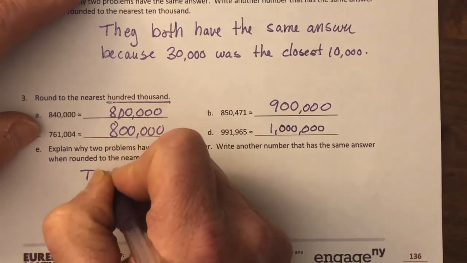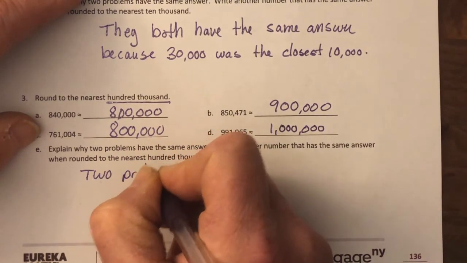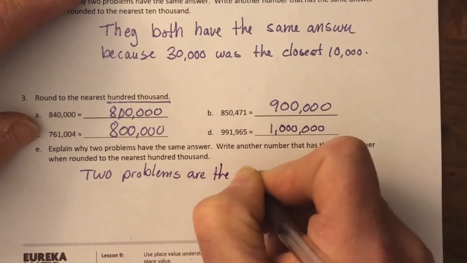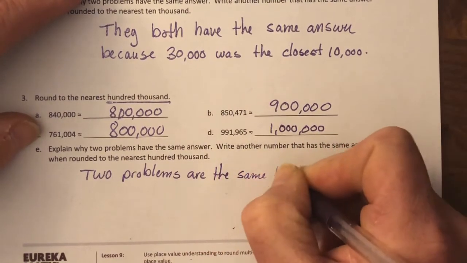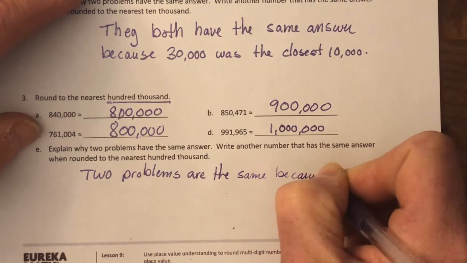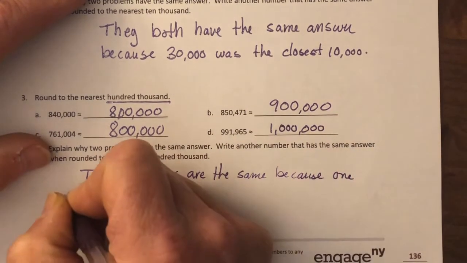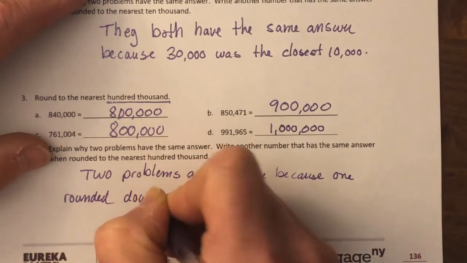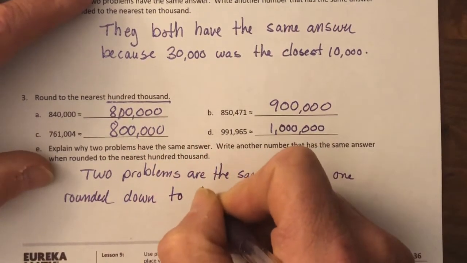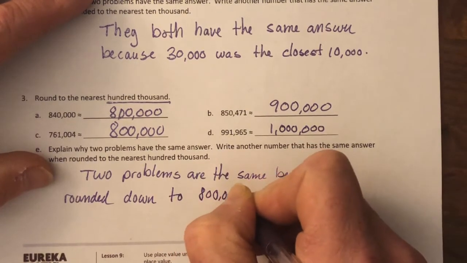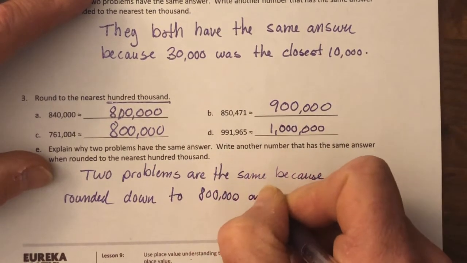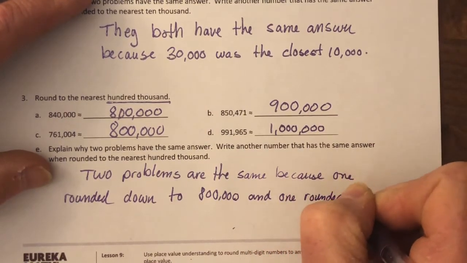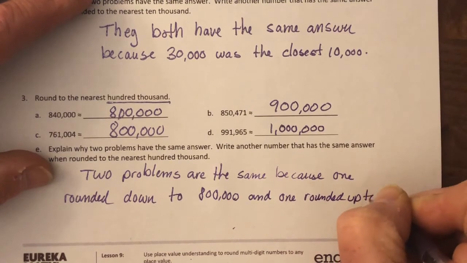So the two problems are the same because one rounded down to 800,000 and one rounded up to 800,000.